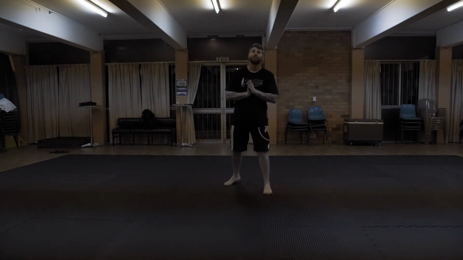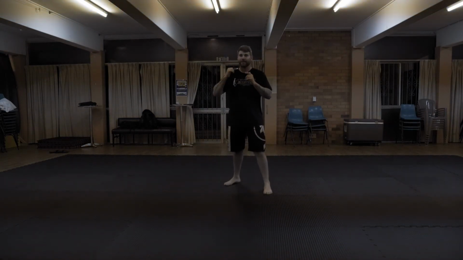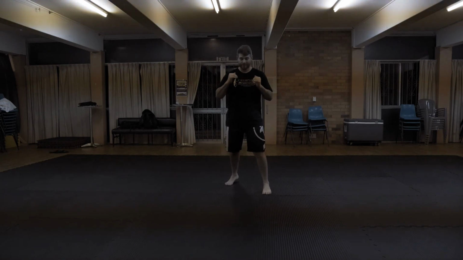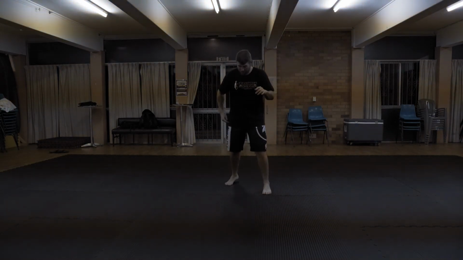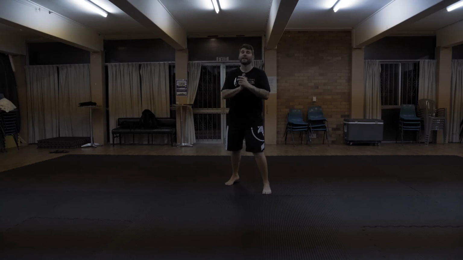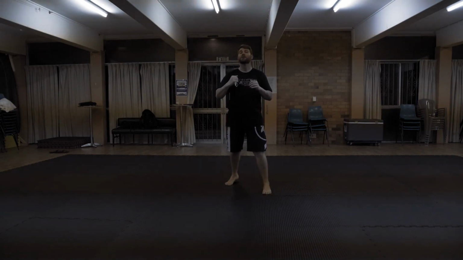Now from here, if I want to turn to face the rear, I'm going to do exactly the same thing, but this time my rear leg is the leg that is going to turn in a semicircle motion. We're going to turn 180 degrees. My lead leg now is a pivot point. So turn and look behind me. My rear leg is going to turn in a semicircle motion, 180 degrees, and I'm going to pivot off my lead leg.